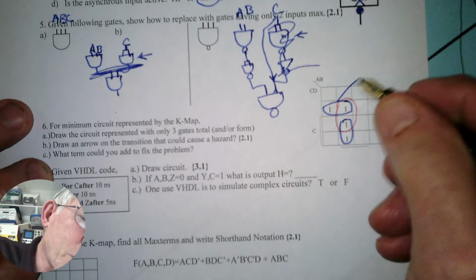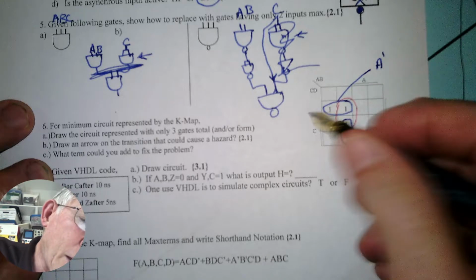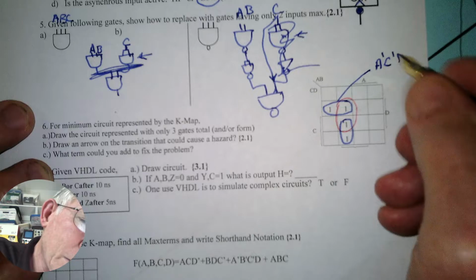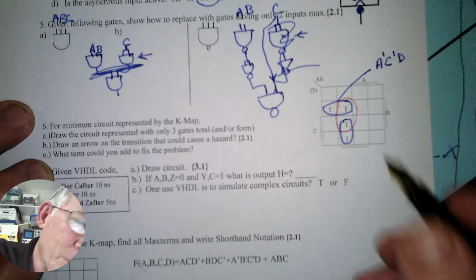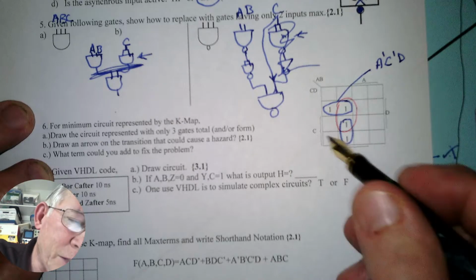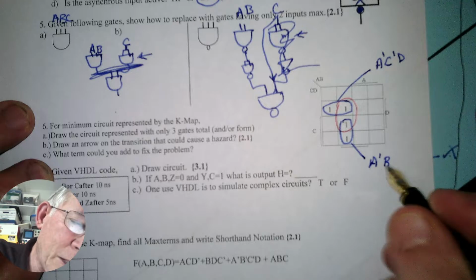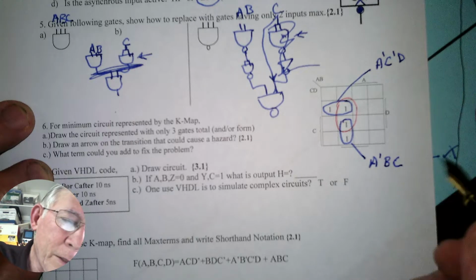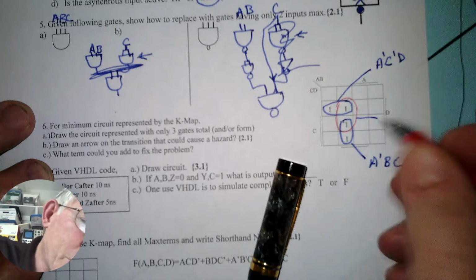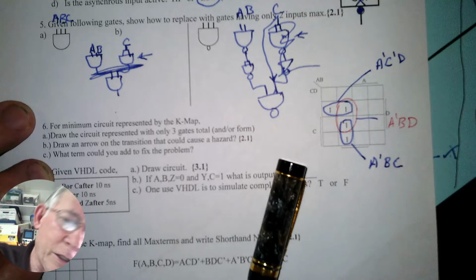So what is this one? So this is A prime, then C prime D. The B drops. And here we have A prime B C. In this case, the D drops. And then this red one here would be A prime B D, because the middle two rows are D.